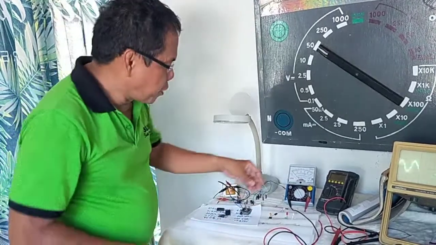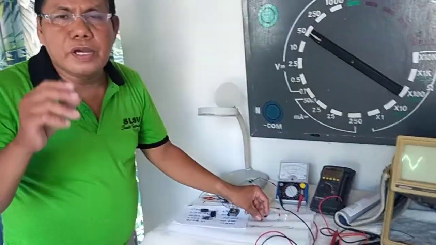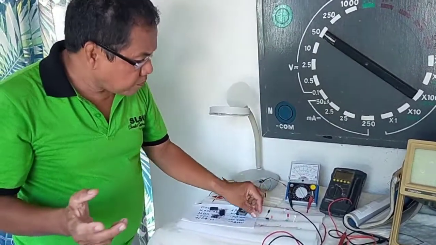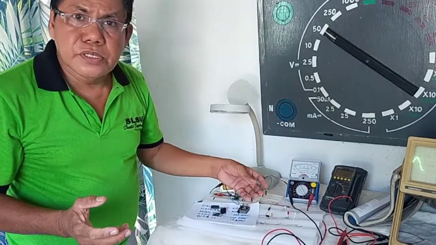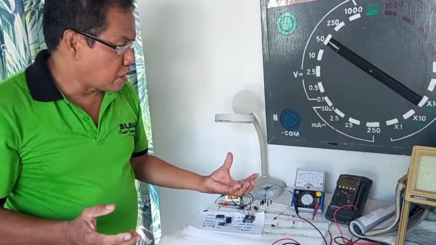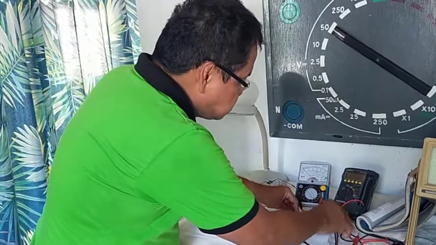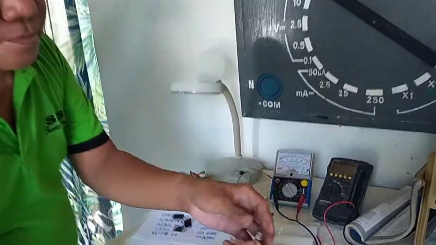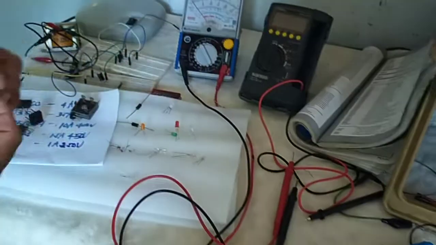For rectifier diodes, of course, we have silicon and germanium. But for zener diodes, exclusively silicon only. But we have also light emitting diodes here.